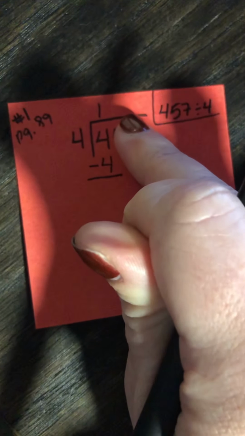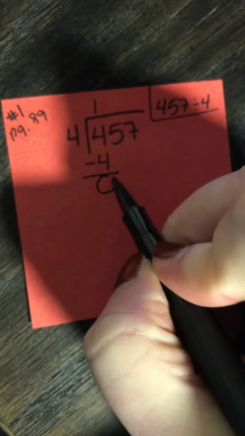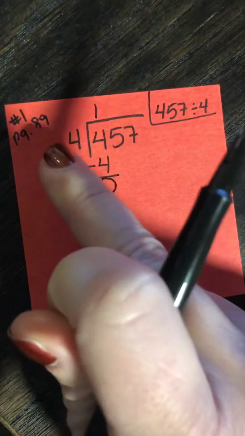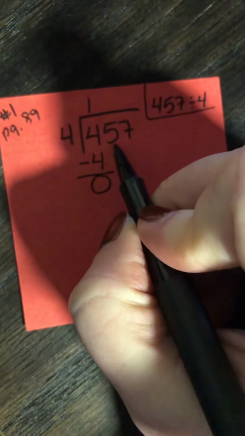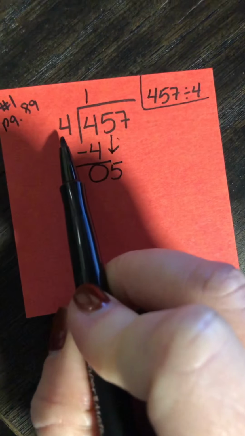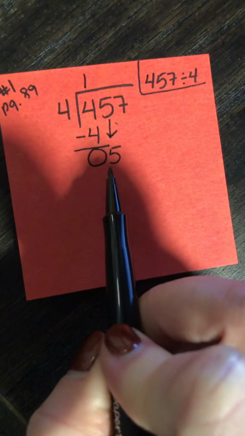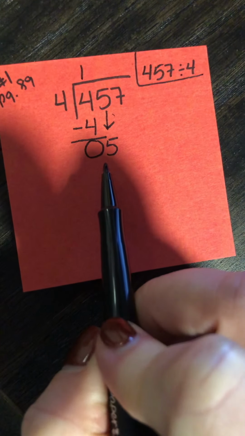I'm still not dealing with these two numbers yet. Okay? So now I've got 4 minus 4 is 0. Is 0 less than this 4? Yes, it is. So I know I'm good. Now I bring down my 5. Okay, so now I go back over here to the divisor and I say, how many times does 4 go into 5 without going over?